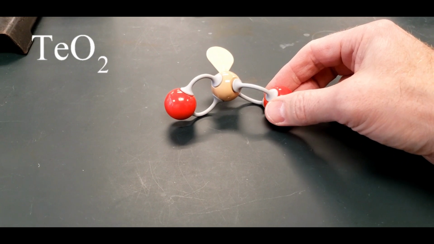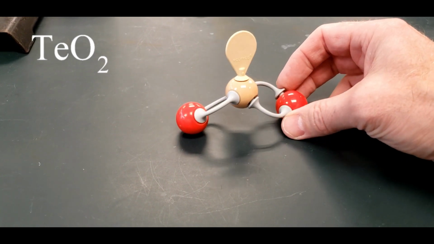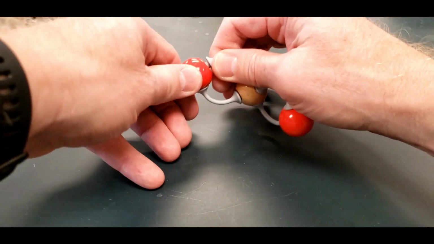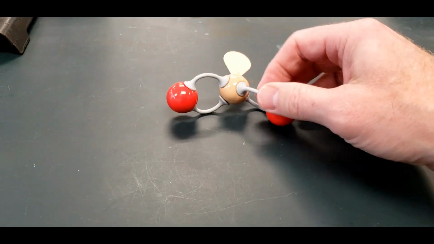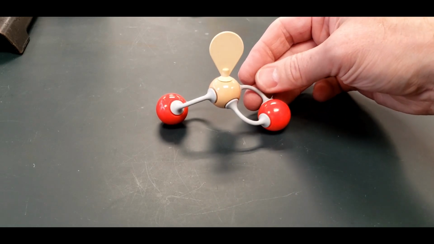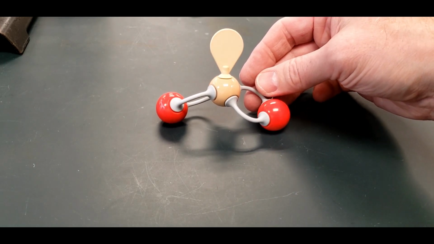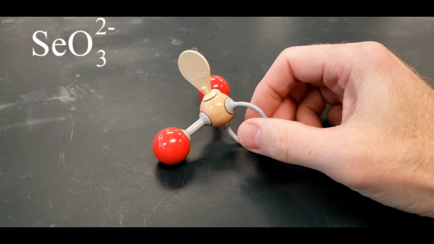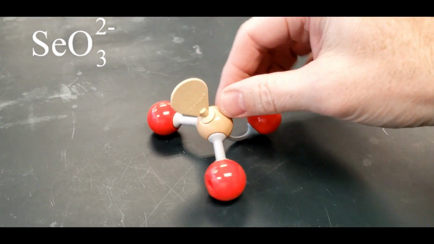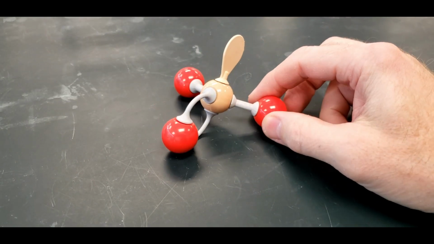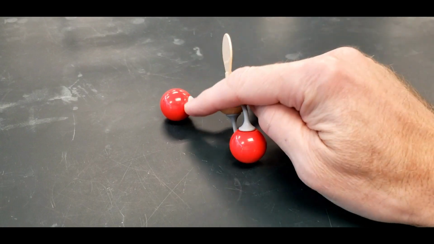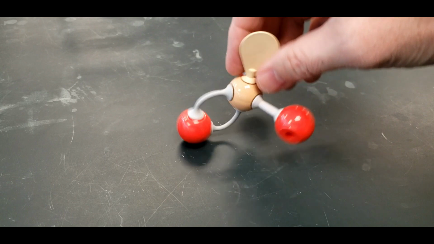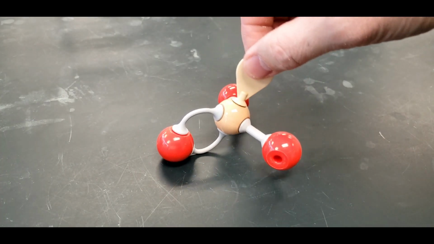This would be the TeO2, the tellurium dioxide. Here is SeO3 2- with one double bond, but remember it has resonance structures, so all these 3 bonds are actually equivalent, so that will give you a better idea of what the molecular geometry should be.